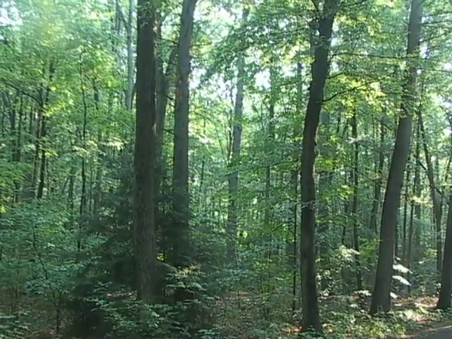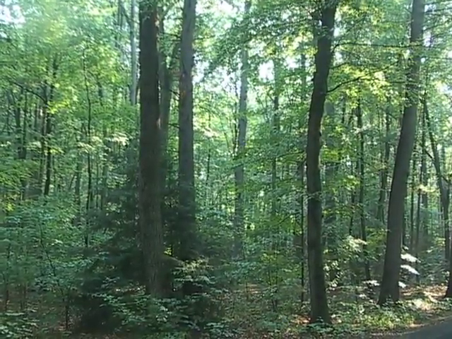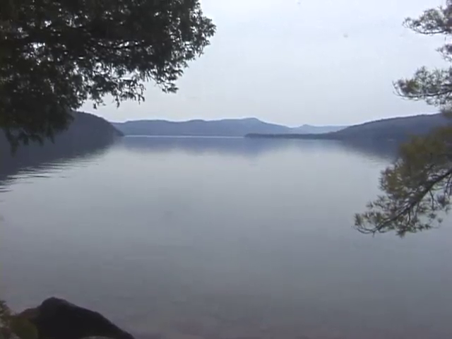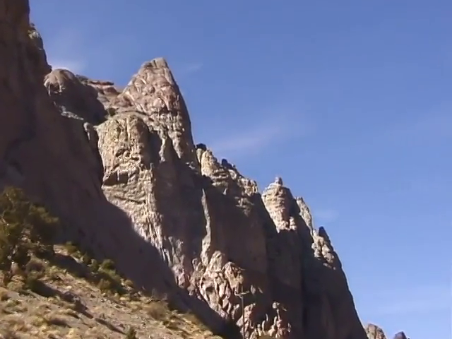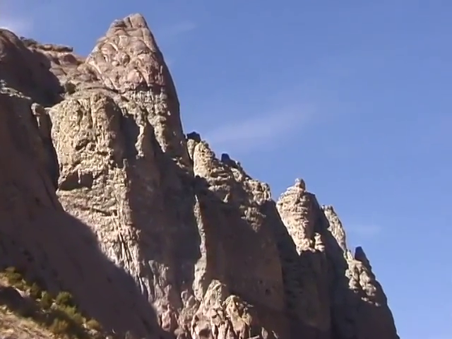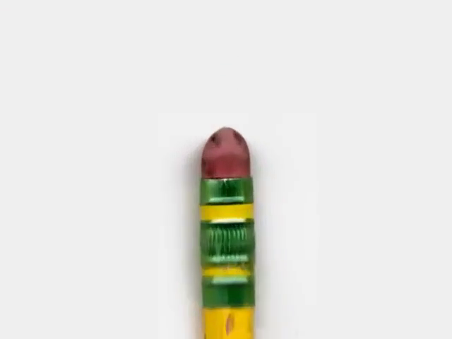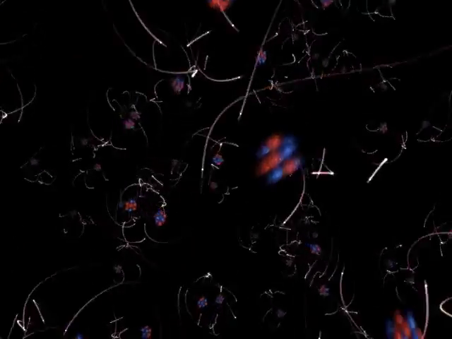The trees in this forest are made up of tiny particles you can't see with the naked eye. The water in this lake is made up of tiny particles. And the rocks found on the slope of this mountain are also made up of particles. As you can imagine, there's a wide variety of particles. Different types of particles behave in a variety of ways.